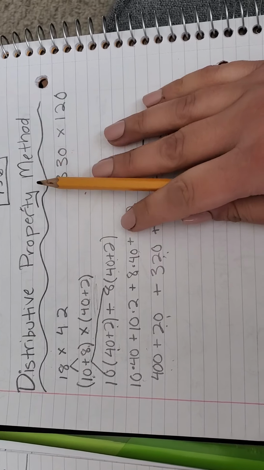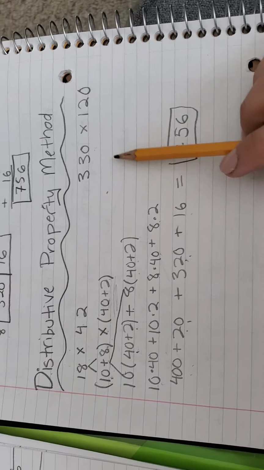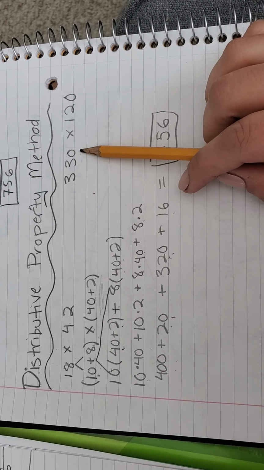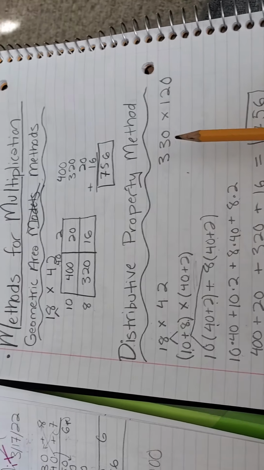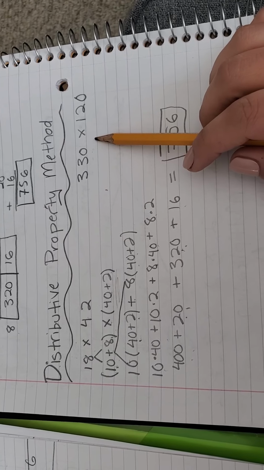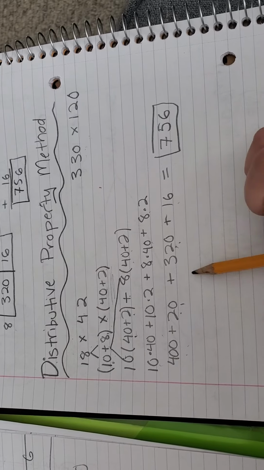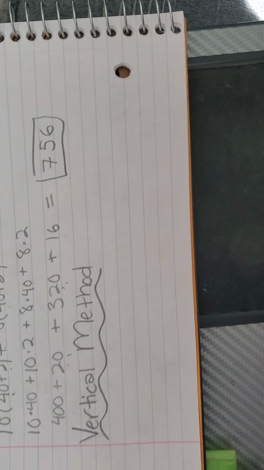This one gets a little long, as you can see. So if you do come across a problem on the exam that's like this, and you have the option of solving it with something else, like the geometric area model or some of these other ones we're going to go over, I would recommend you do that, because the distributive property here is going to become really long and complicated. All right, so on to the next.